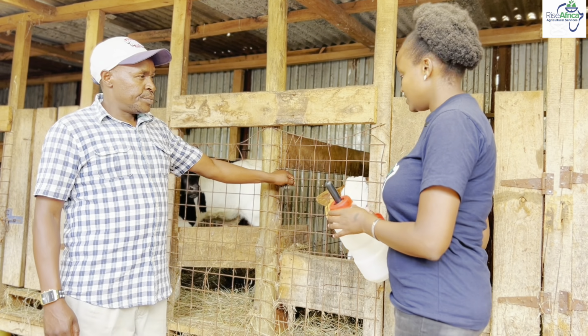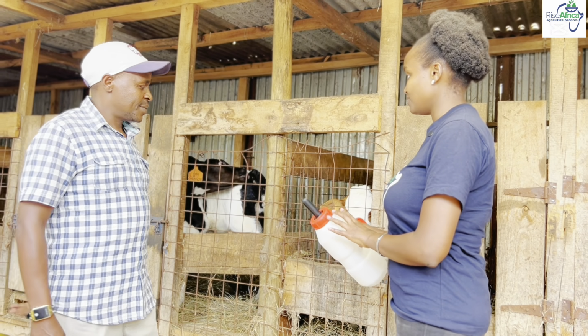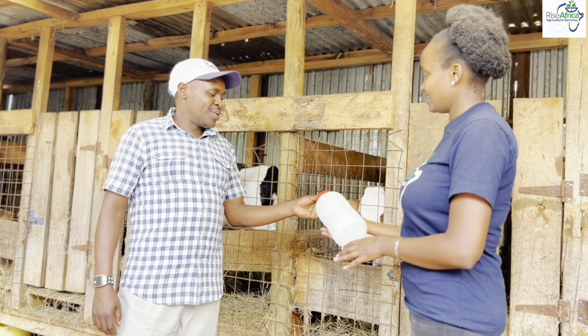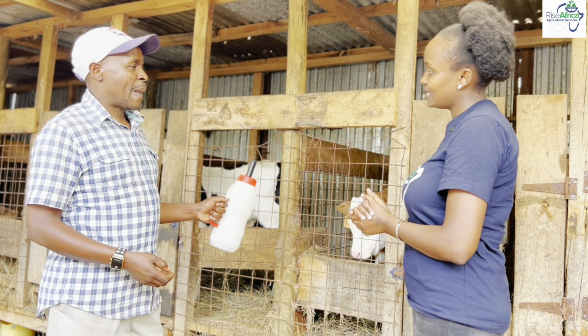Okay. Given the low immunity, tell us about how you maintain the cleanliness of these things. I'm assuming they are very, very important. I think from the word go, I told you about the role definitions. Yes. So there is somebody who is in charge of this. The calves. The calves.